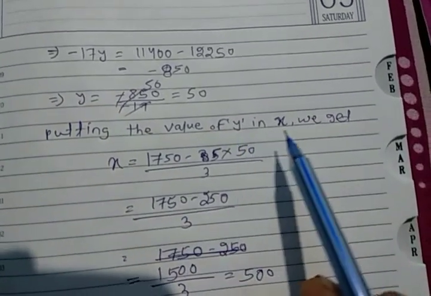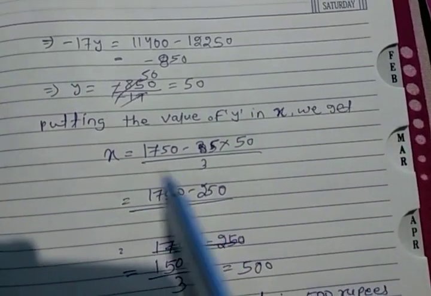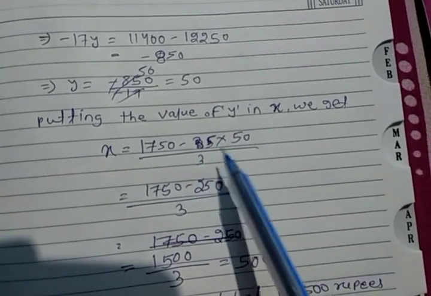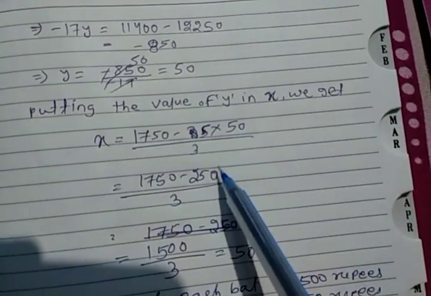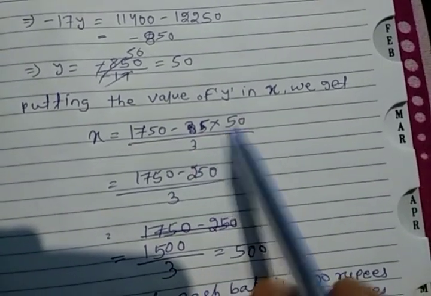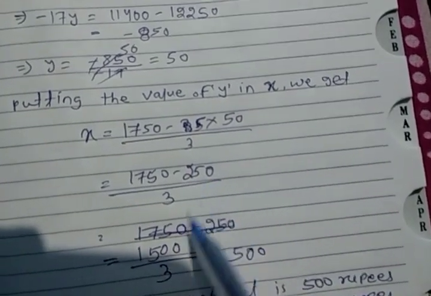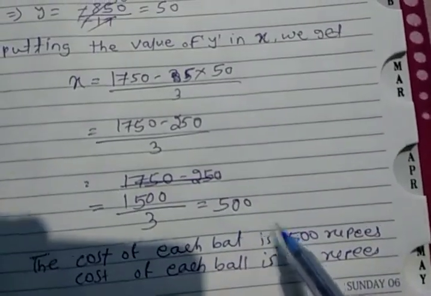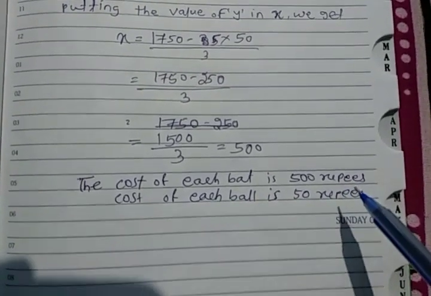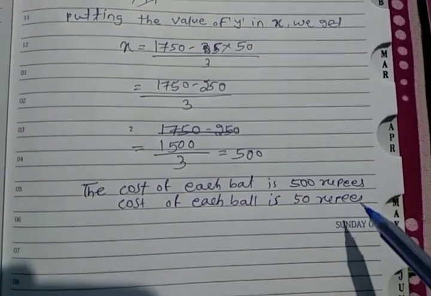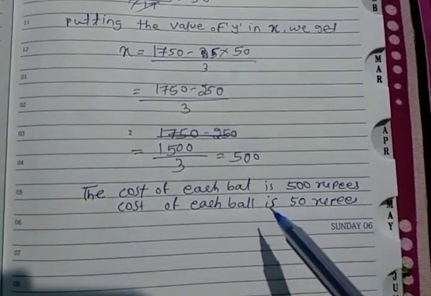Then we can put the value of y in either equation or in the expression for x. Putting the value of y in x, we get x equal to 1,750 minus 5y, 5 into y, where y is 50, then divided by 3. 5 into 50 is 250. Then we solve, we get 500. So the cost of each bat is 500 rupees and each ball is 50 rupees.